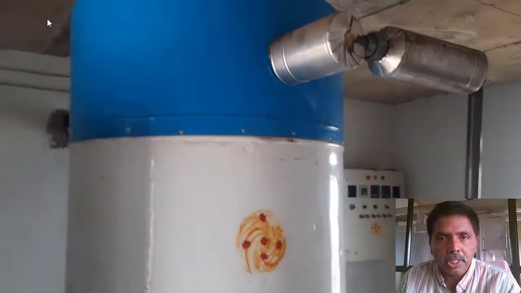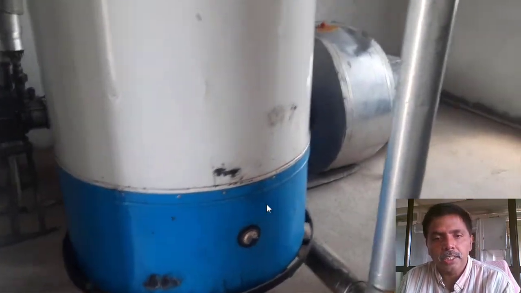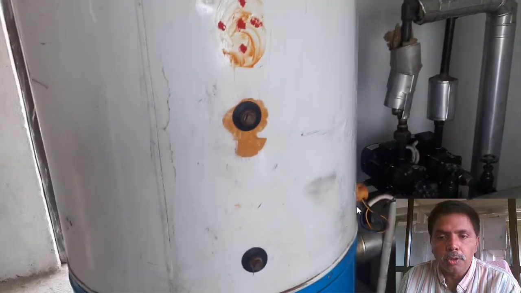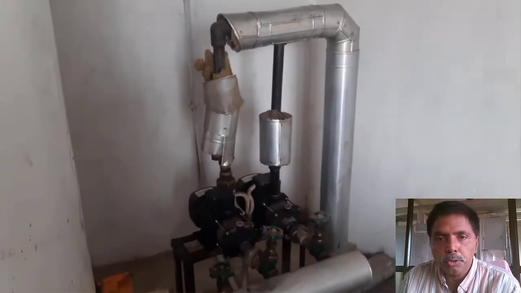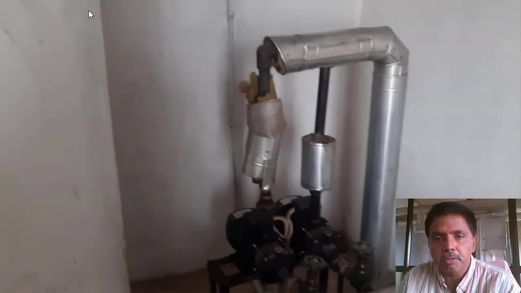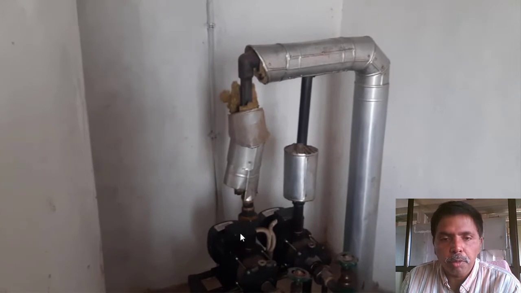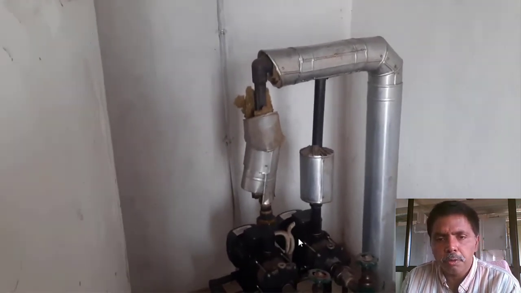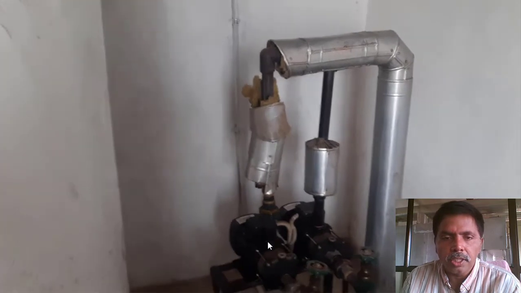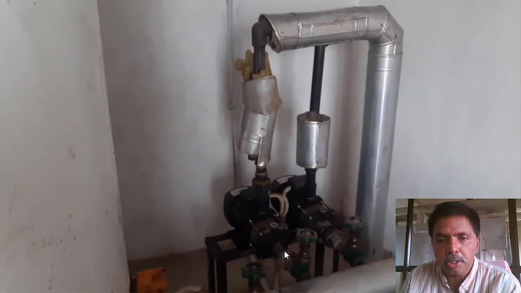Whatever heat is there, we store in the storage tank. According to the dryer's needs, we supply from the storage tank. This is the outlet and inlet. This is the outlet of the storage tank and the top side inlet of the storage tank. Two circulating pumps we placed, like in industry. One is a backup: if one is not working, we can run the second circulating pump.